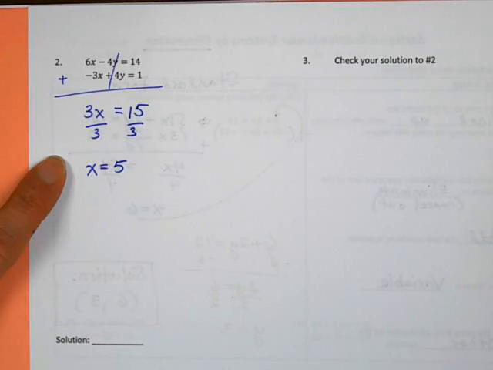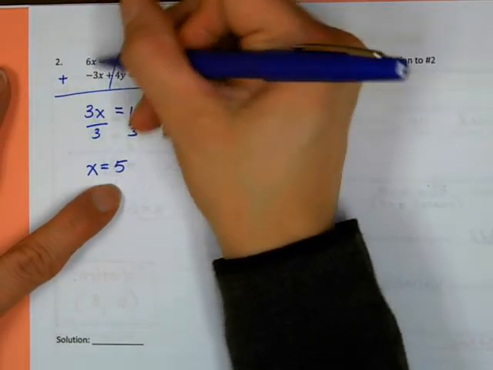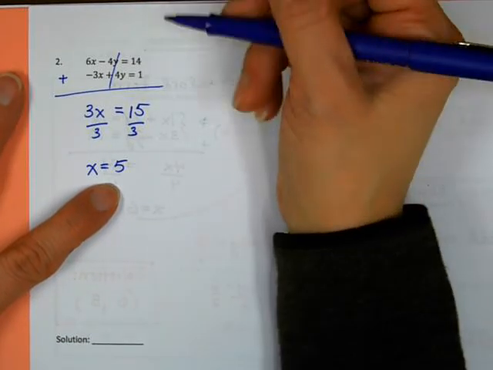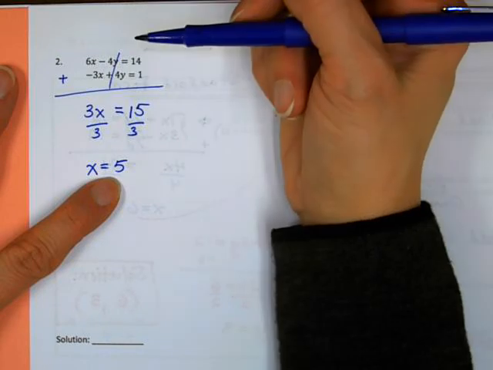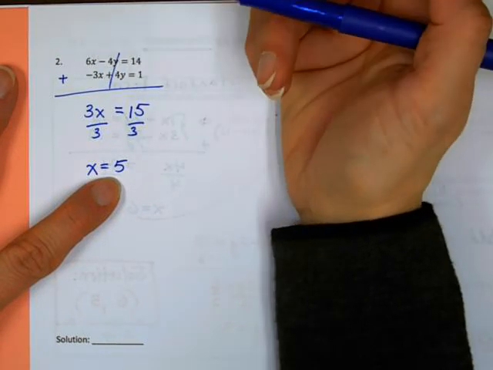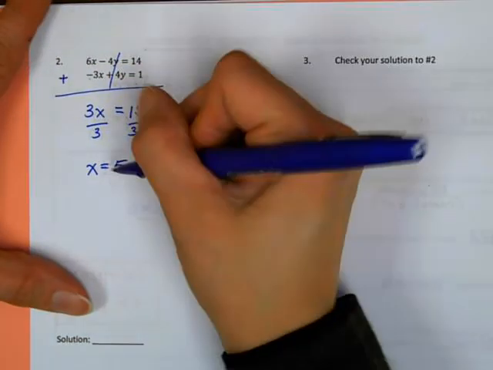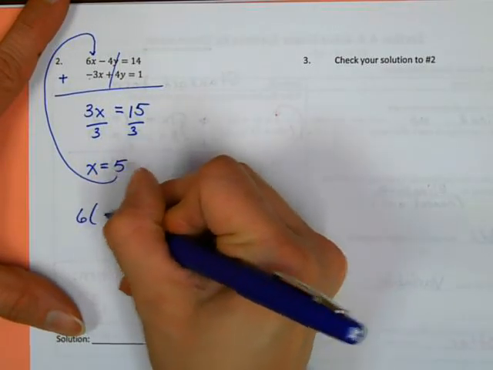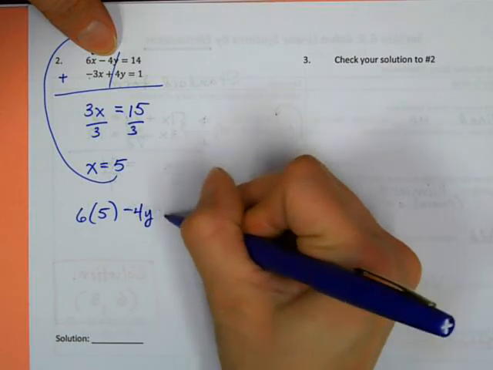Okay, now you're only halfway done because we have to substitute 5 somewhere for an x to find the y value. Okay, where would you like to substitute the 5? The top equation or the bottom equation? Don't know that it really matters, so I'll just go ahead and pick the top one since it doesn't have a negative. It doesn't matter, just whatever you choose. 6 times 5 minus 4y, okay, equals 14.